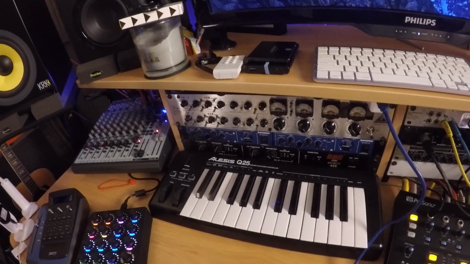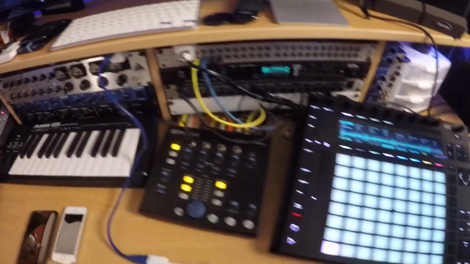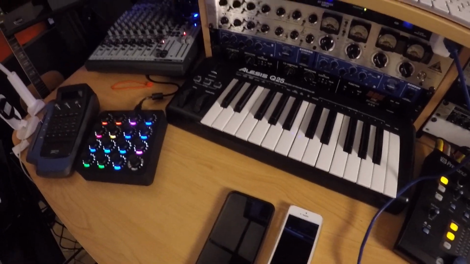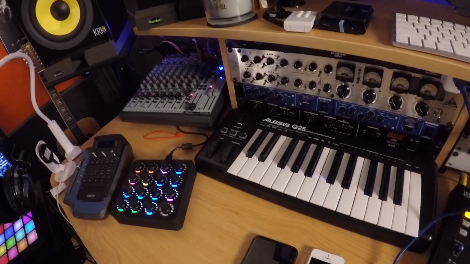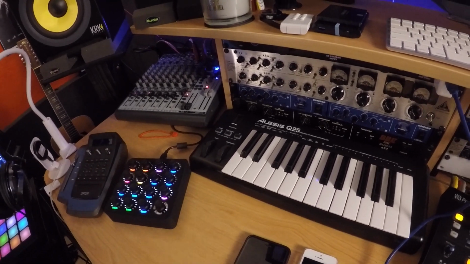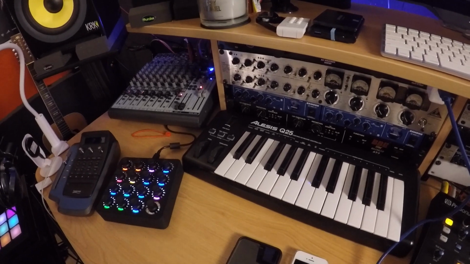And then I look at my studio setup now and how I incorporate all these keyboards and all this MIDI equipment in my production. And sometimes you don't need all these complicated tools to make great music.